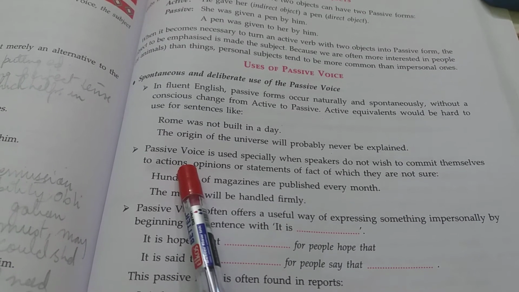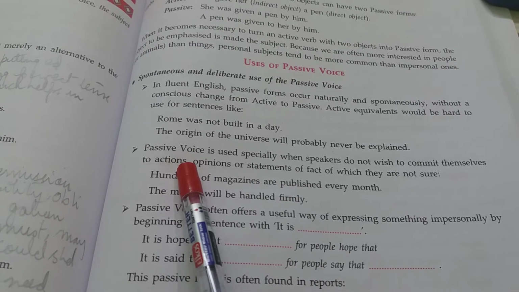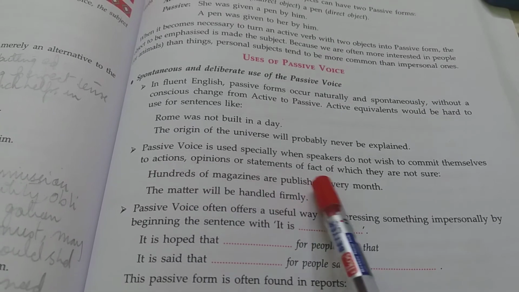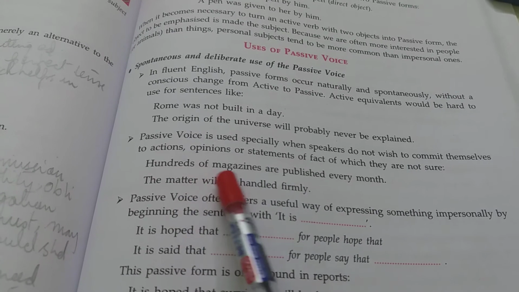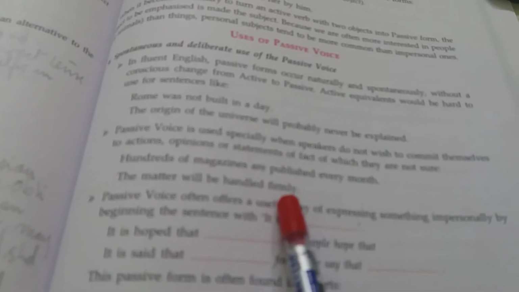Passive voice is used especially when the speaker does not wish to commit themselves to action. So when do we use a passive voice? When the speaker does not wish to commit themselves to the action, opinion or statement of fact of which they are not sure. Hundreds of magazines are published every month. The matter will be handled firmly.